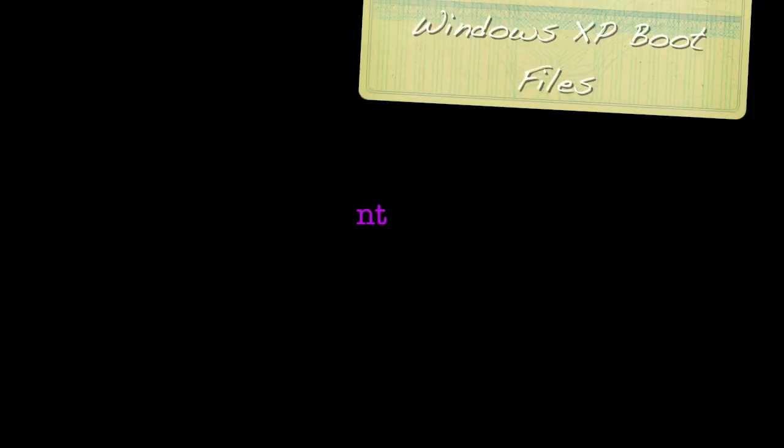Windows XP requires 4 core files to boot the computer. You'll need to understand what they are for the A+ exam. The 4 core files are NTLDR, which is the operating system loader code, boot.ini, which builds the operating system selection menu, ntdetect.com, which performs hardware detection, and ntoskrnl.exe, which is the core kernel code responsible for tasks such as thread management.